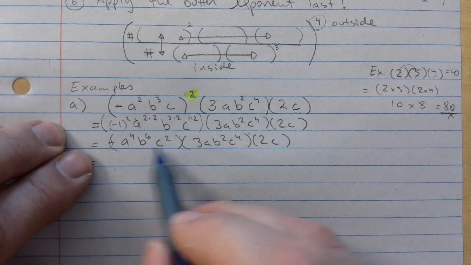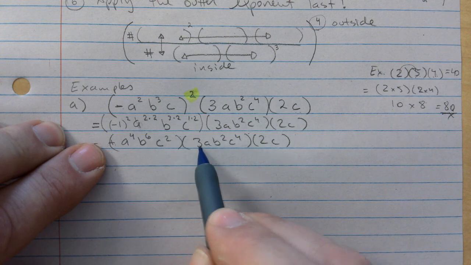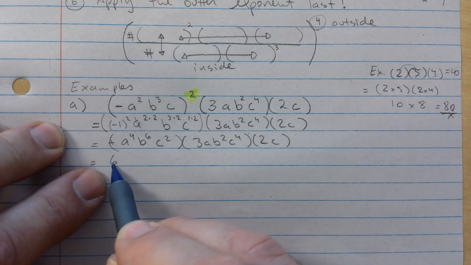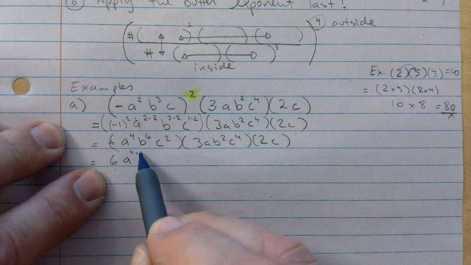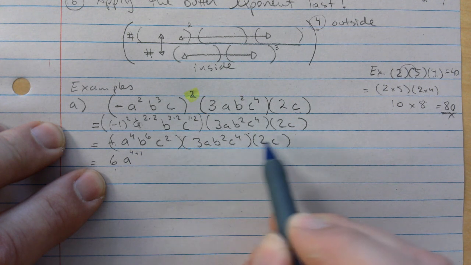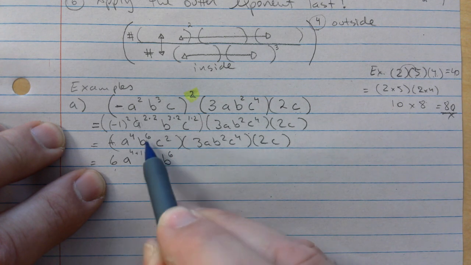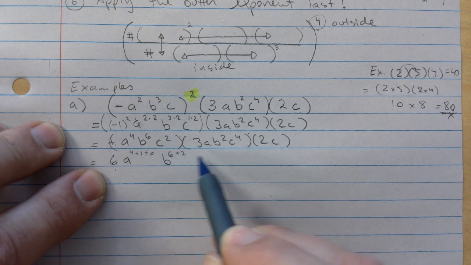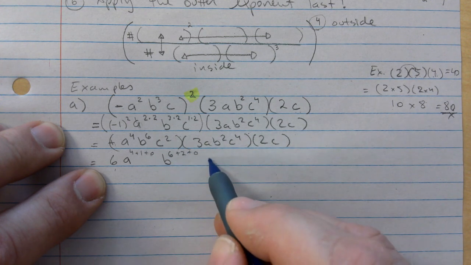So now we can multiply all across, right? So number 1 times 3 times 2, that's 6. A, right, it's 4 plus 1 plus 0, right? B is 6 plus 2, and no, there's no B on the last one.